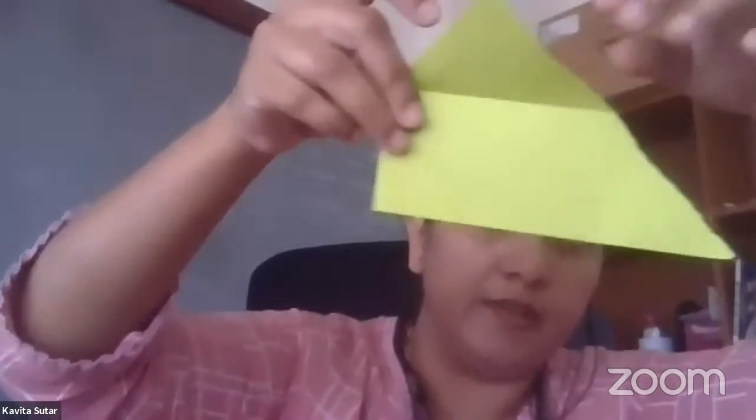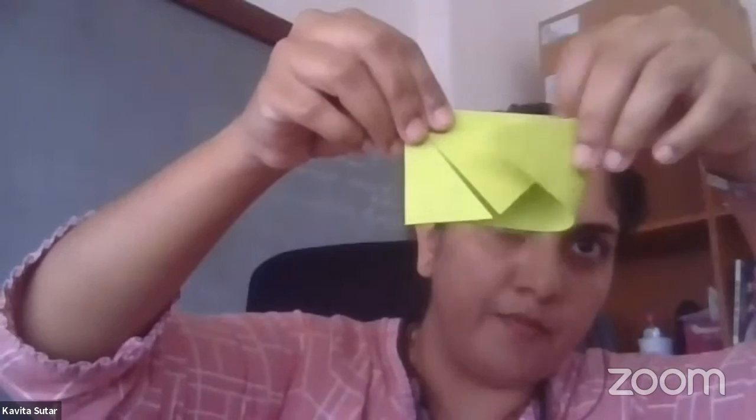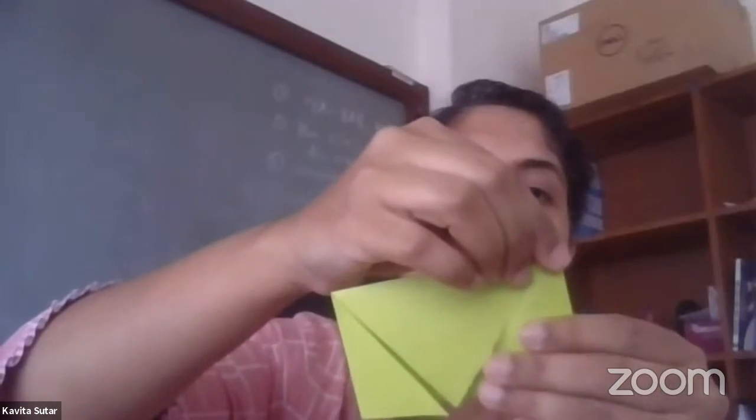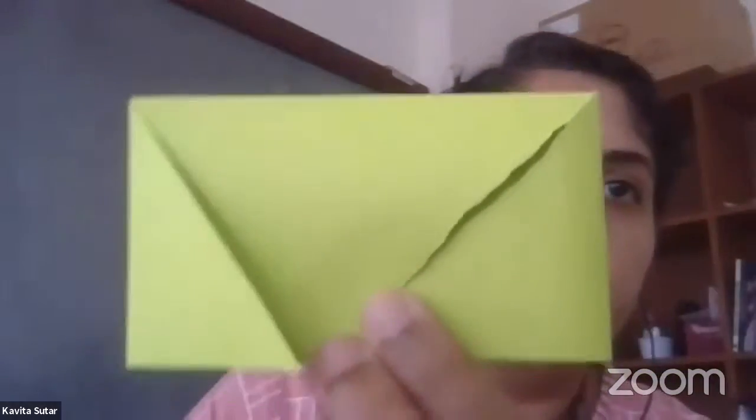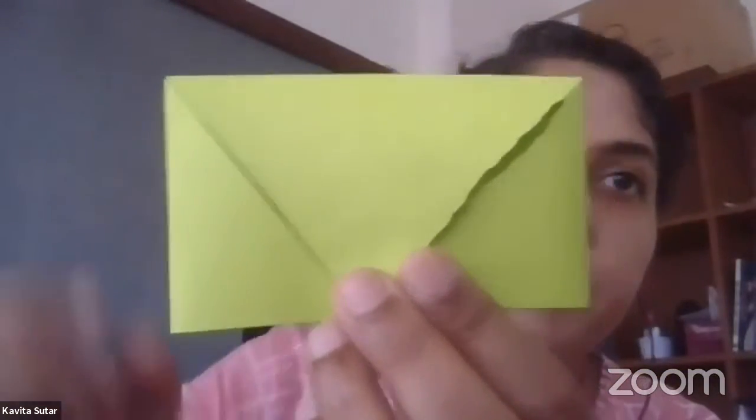And similarly here, this point, which was the midpoint of this side, now I'm folding like this so that I have this fold here. I hope this is visible to everybody.